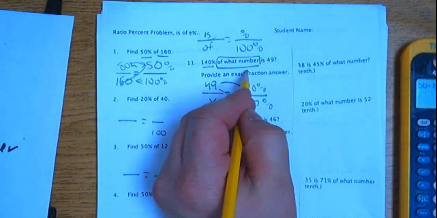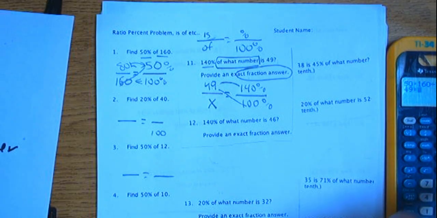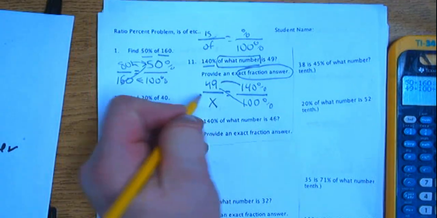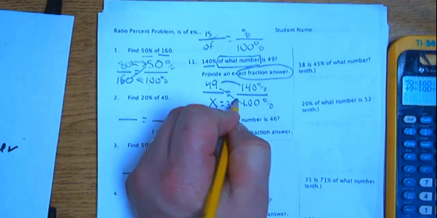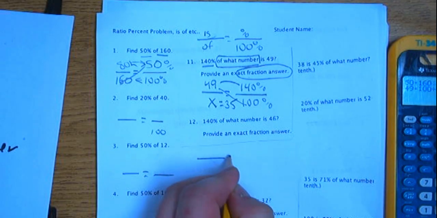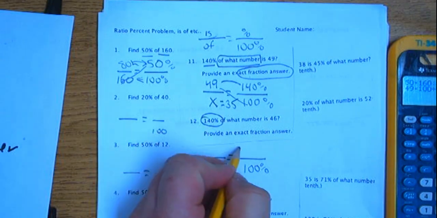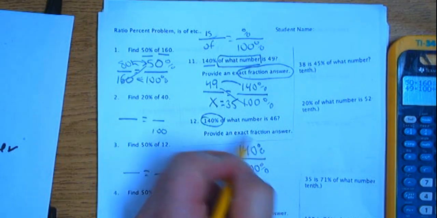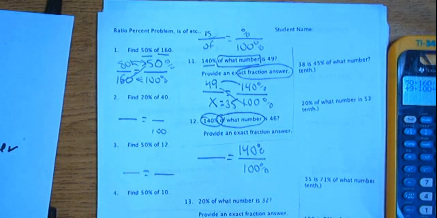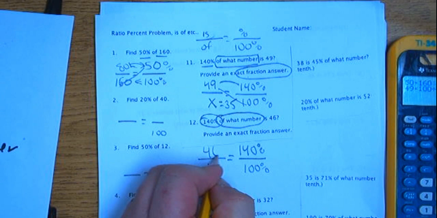Cross multiply and divide, they want a fraction answer. 49 times 100 divided by 140. It comes out evenly to 35. Okay, we need to do one where it doesn't come out evenly. So number 12, line equals line, 100%. 140% goes on top. Notice the of what number is missing. So that's my x, 46.